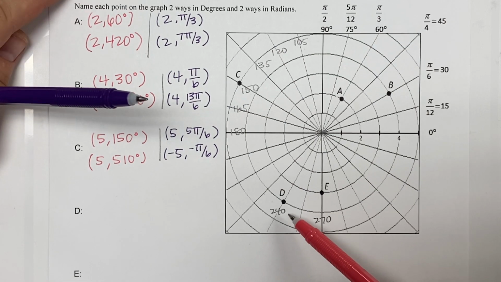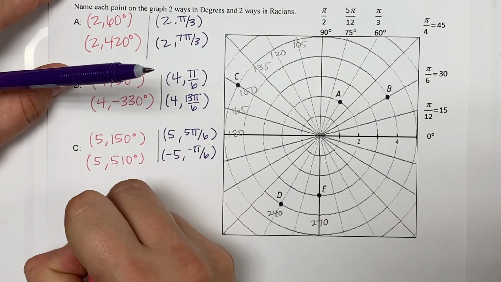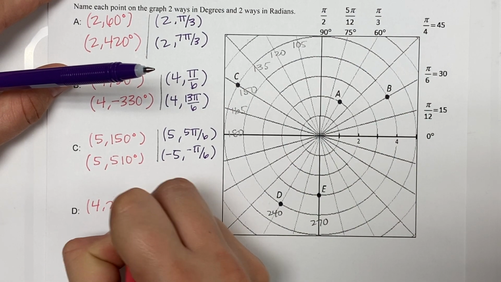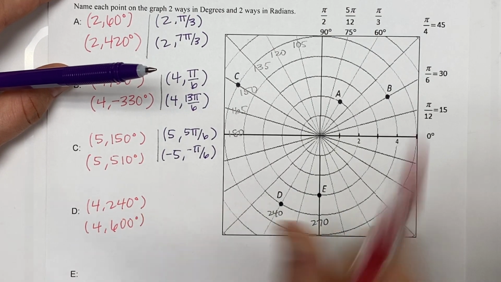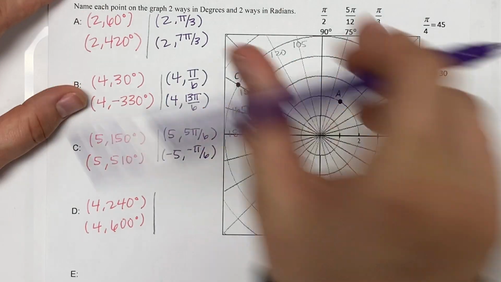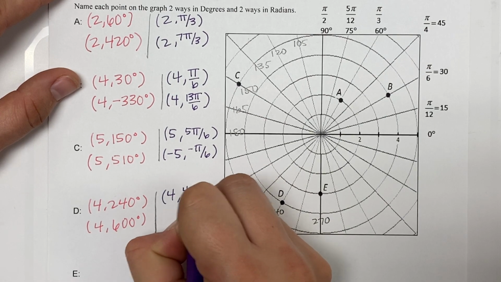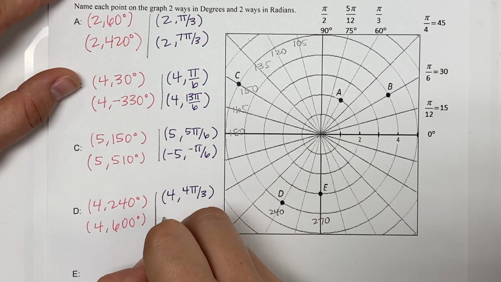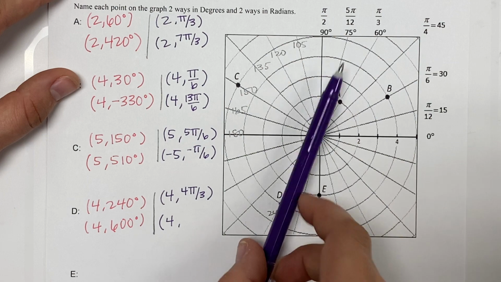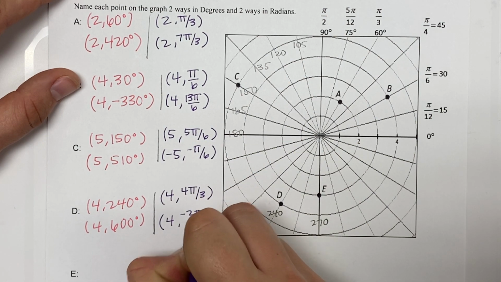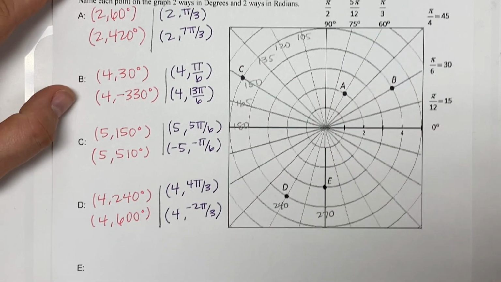Let's jump to D. So her degree is 240, but the radius is 1, 2, 3, 4. Let's add 360, just do a coterminal. Okay, the radian at 240 is 4 pi over 3. And then what if I go negative? This would be 1/3, 2/3. So negative 2 pi over 3. Like if I just went down instead of up. Cool. All right, one more.